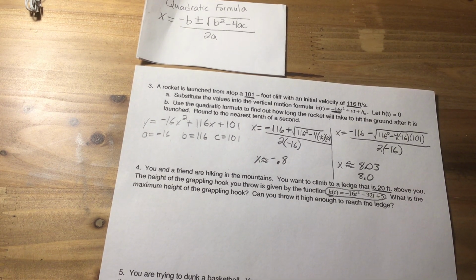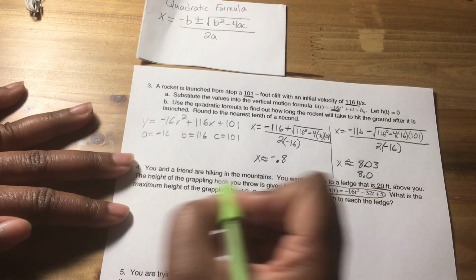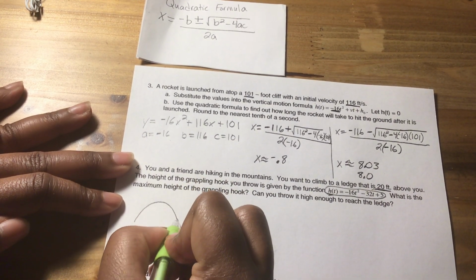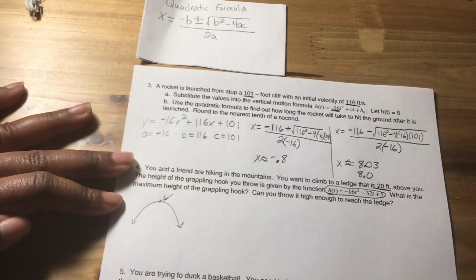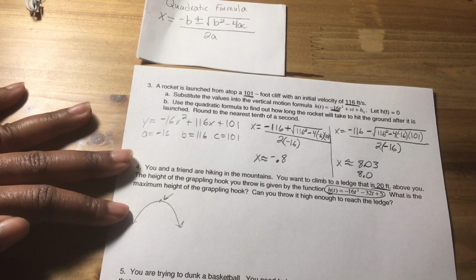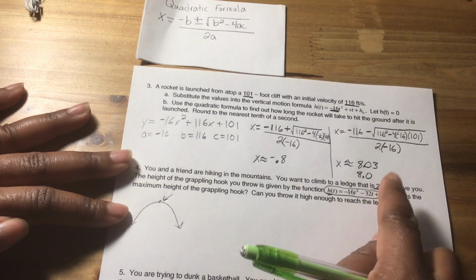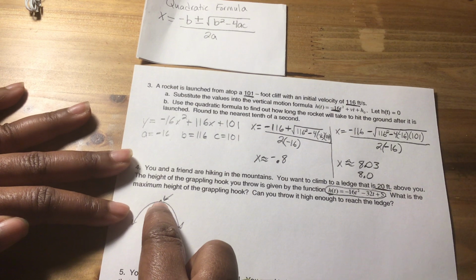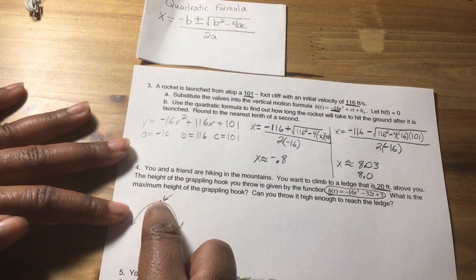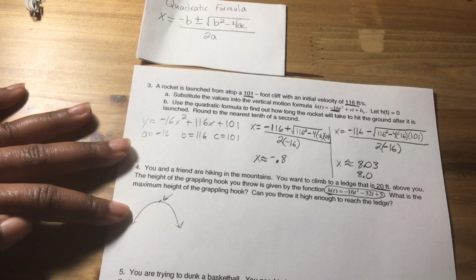So it says, what is the maximum height? So what you have to do is graph this equation to figure out what this is, and then see if you climb this high enough, could you be able to throw it to reach here.